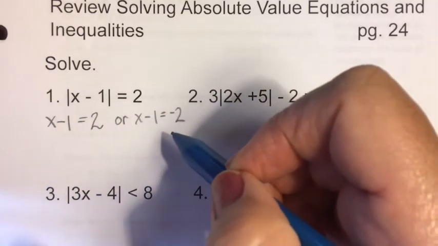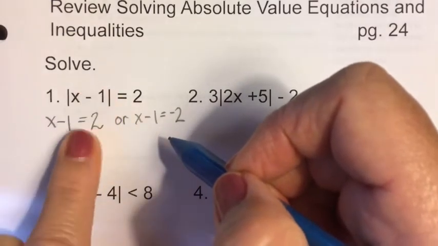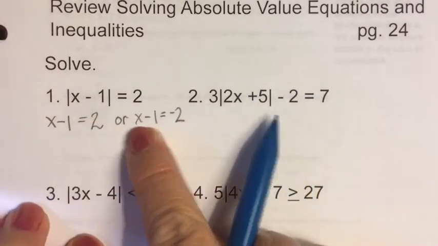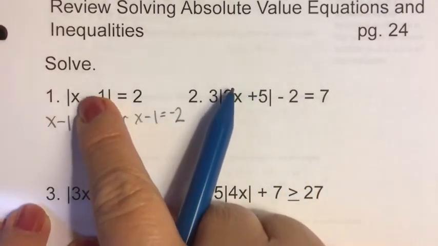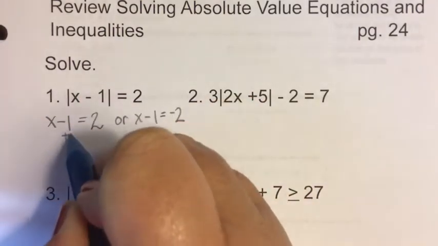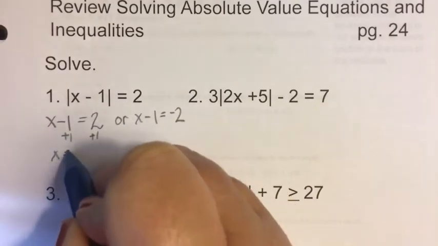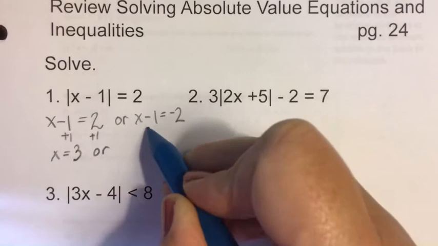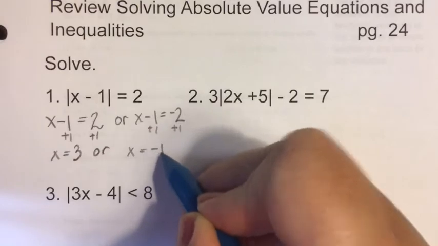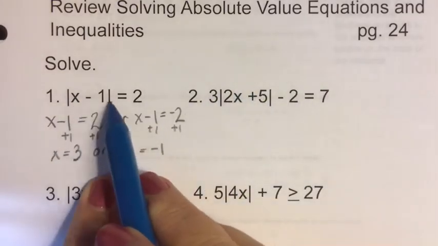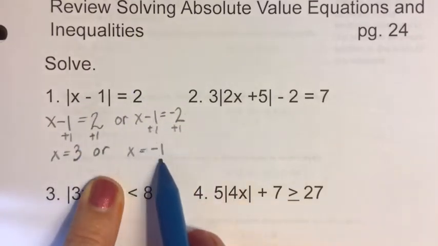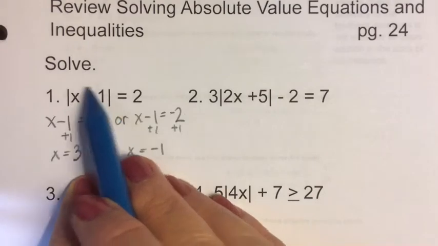Here we're just simply trying to find what x is if positive 2 were inside this absolute value. And here we're just trying to find the value of what x is if negative 2 were the value inside the absolute value. Now we'll solve both of those. We'll add 1, x equals 3, or we'll add 1 also, x equals negative 2 plus 1 is negative 1. Let's check that really quickly. 3 minus 1 is 2. What's the absolute value of 2? 2. Negative 1. Negative 1 minus 1 is negative 2.